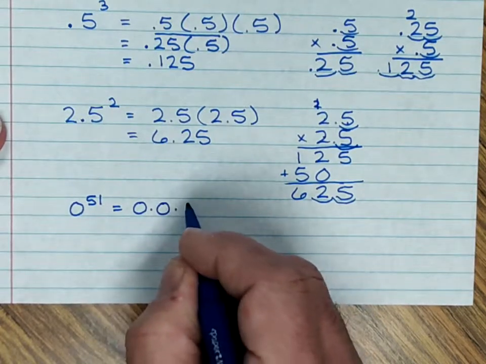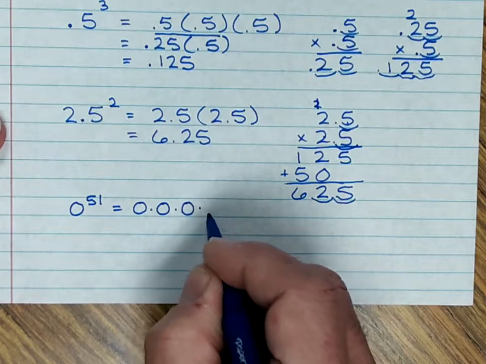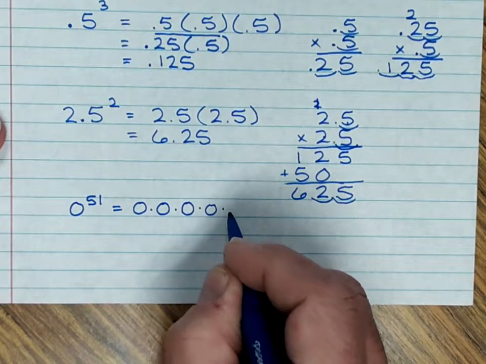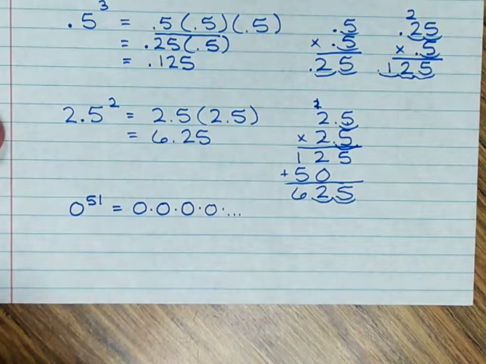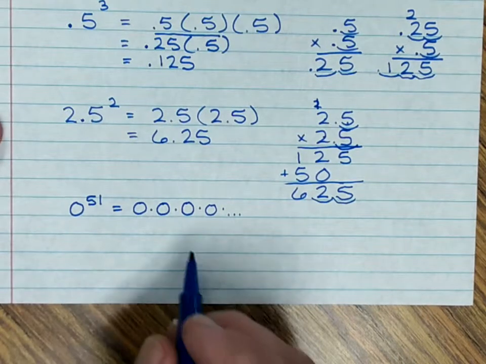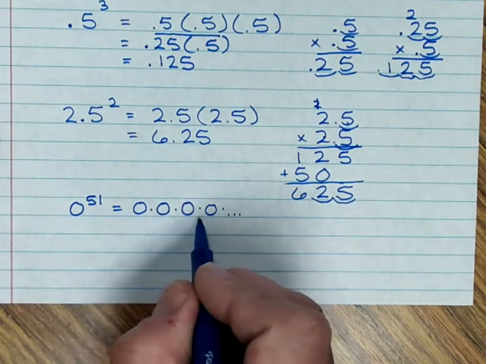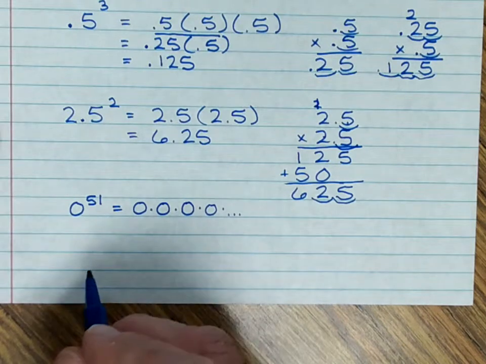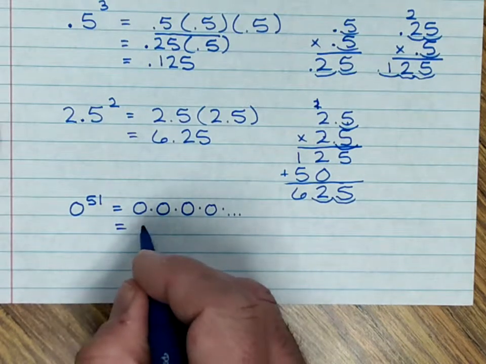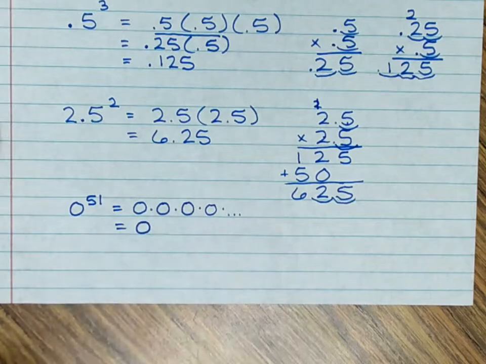So technically, you could write 0 51 times. But we're not going to do that because we're wise. We know enough that anytime you multiply by 0, even if it's just one 0, the final product is 0.